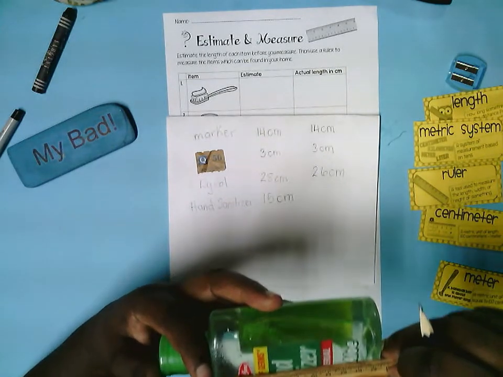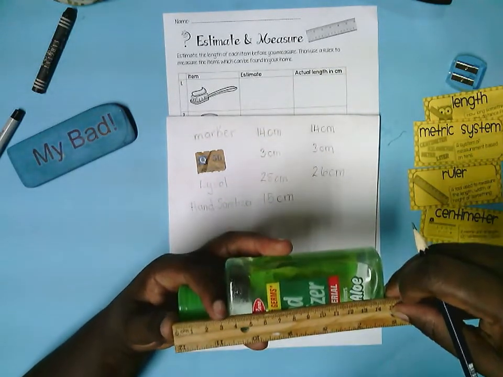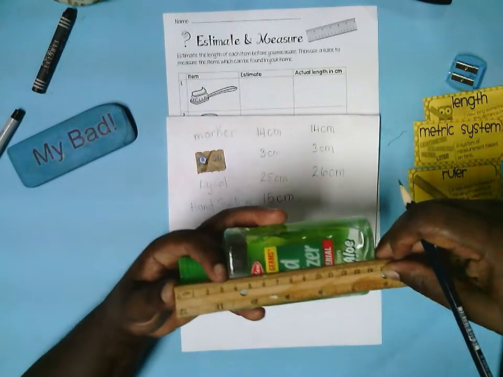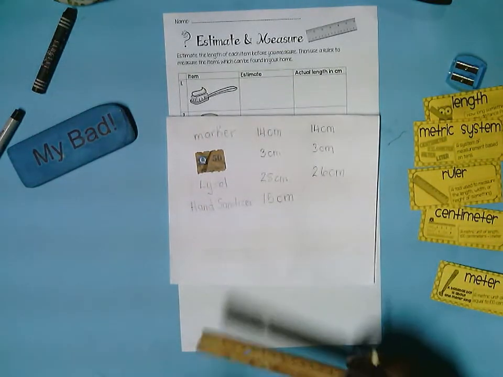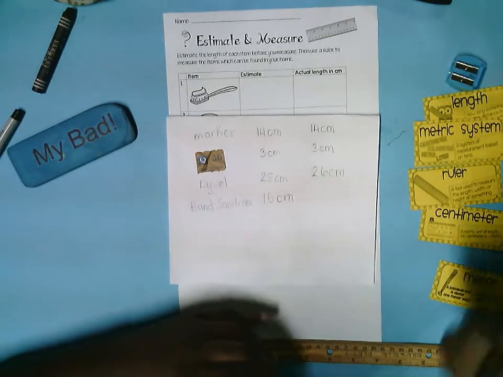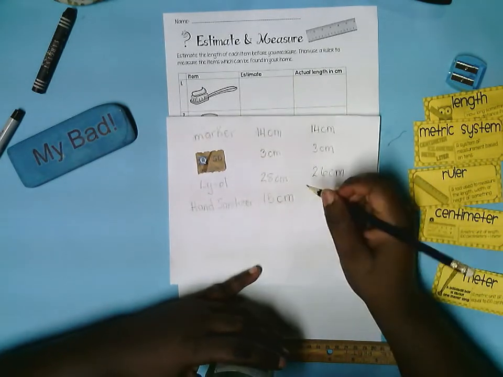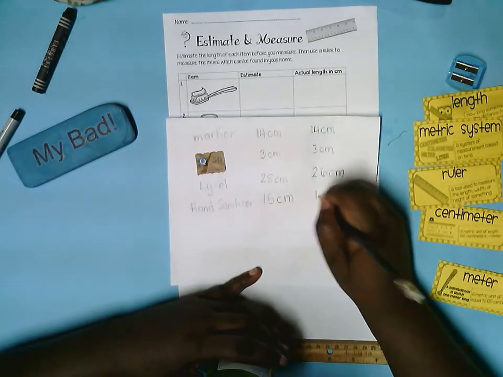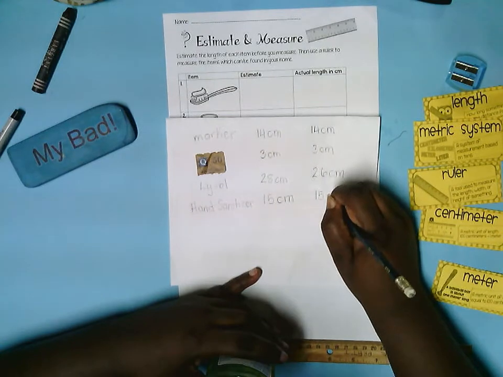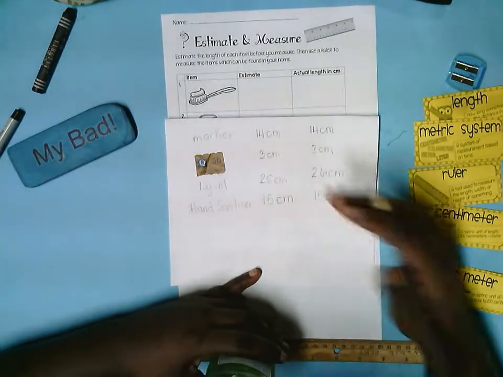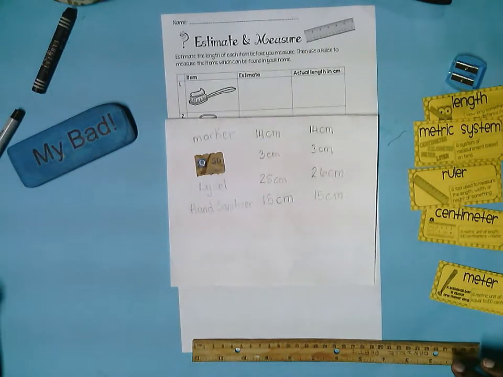Let's make sure we get that right. 14 and a half, which means 14.5. And in the rules of rounding, 5 or more, it goes next door. So 14 and a half or 15 centimeters. Not bad. All right, let's do one more.